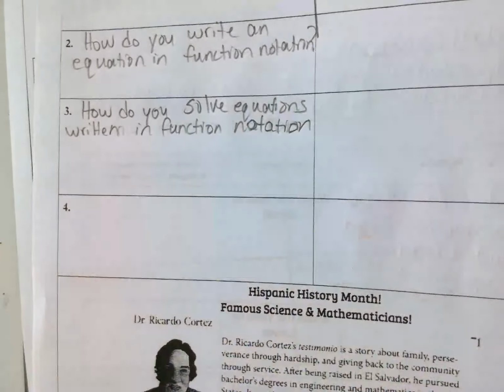And then the last question is, how do you describe the key features of a graph.